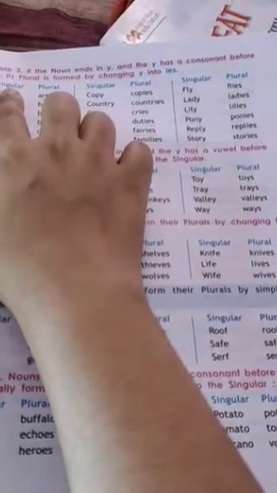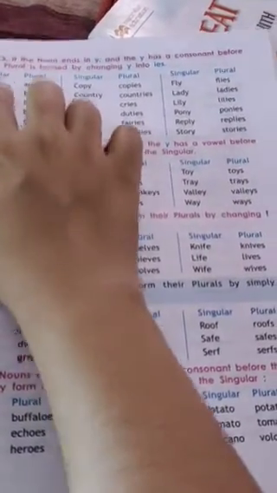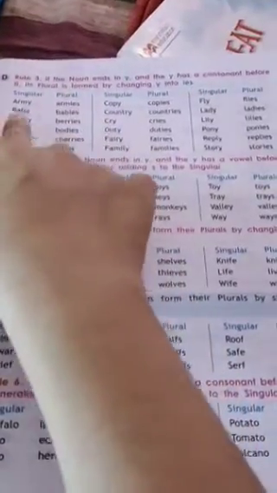Letters which are other than a, e, i, o, u. Apart from a, e, i, o, u, the letters that we have in our English alphabet are consonants, and when we find them before the ending letter y, we have to change the y and replace it with i and add es to it. Alright? So army becomes armies.